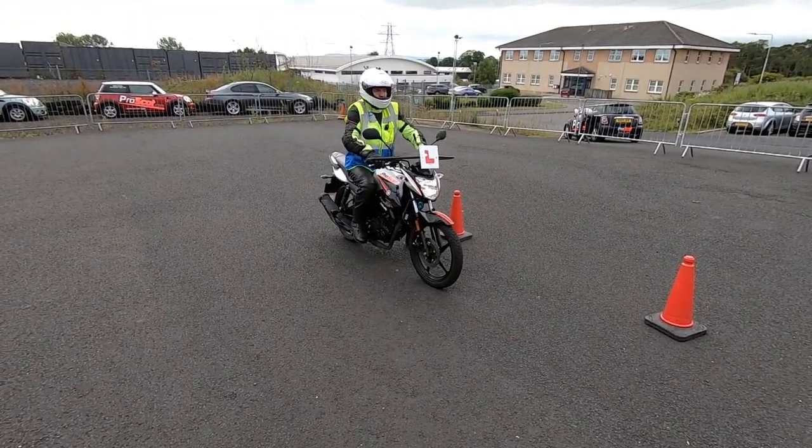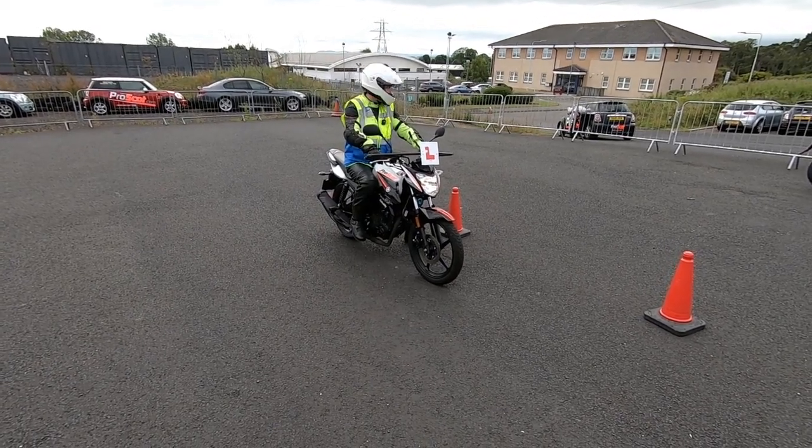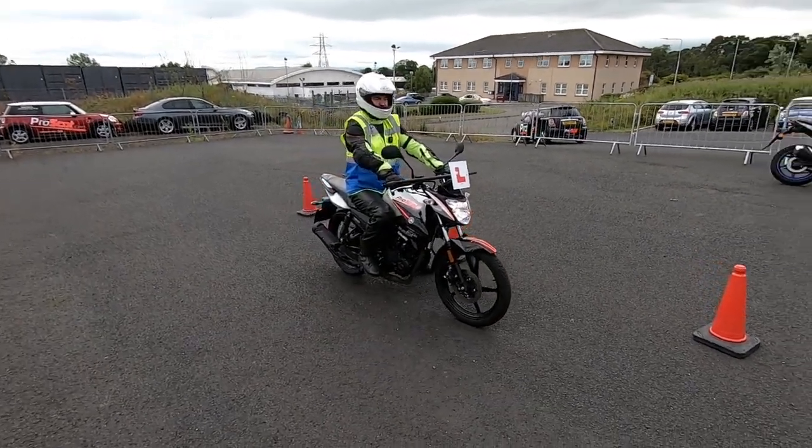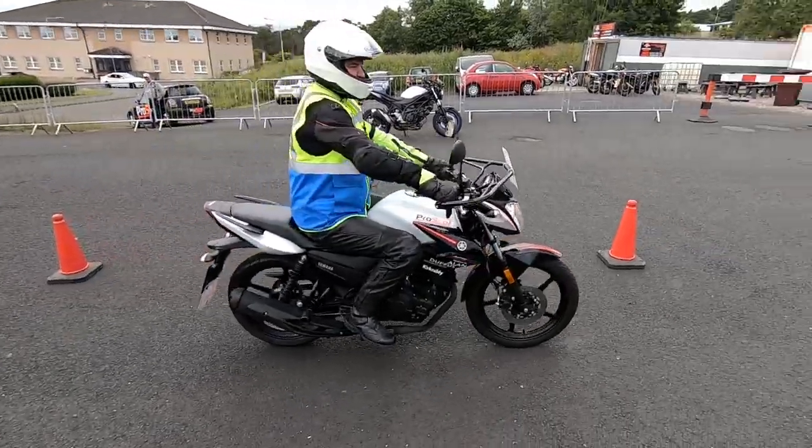Other ones that we see, people totally upright, so tense like this. And they're so tense and their arms are so rigid, the bike can't turn.